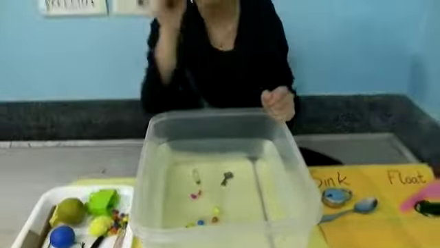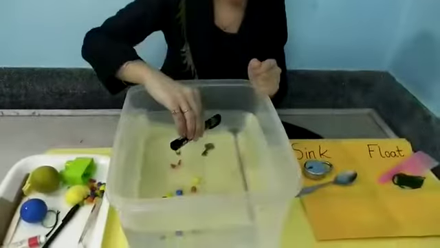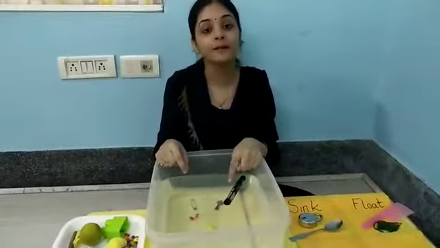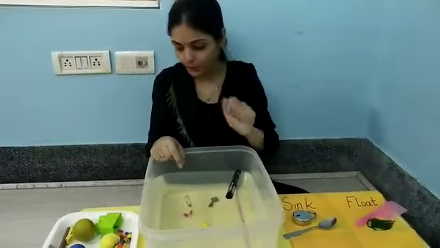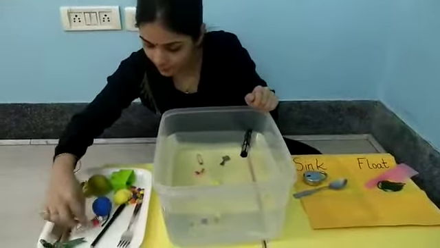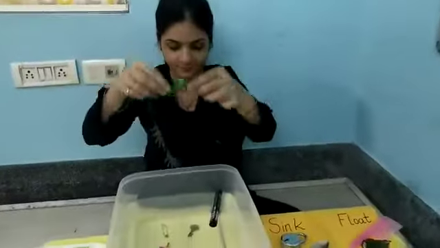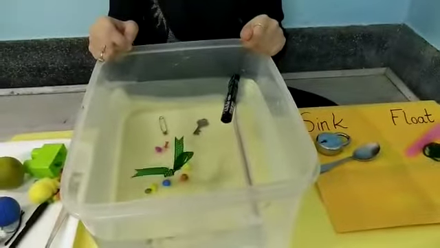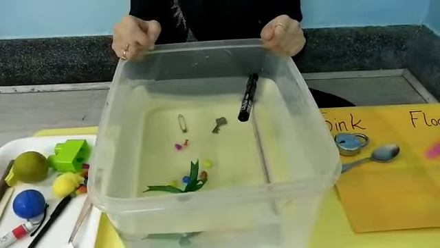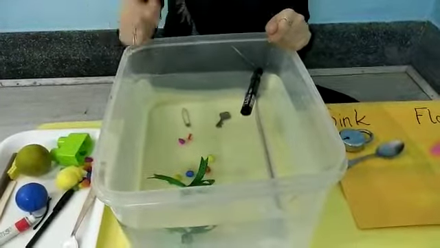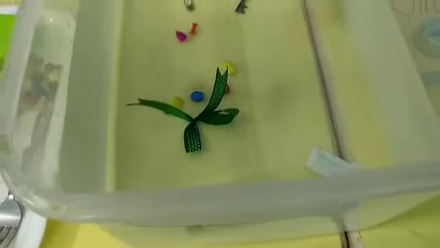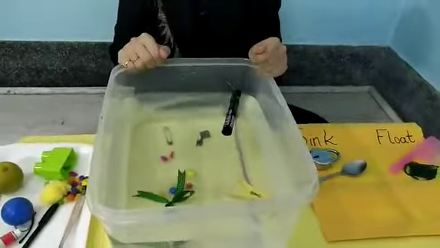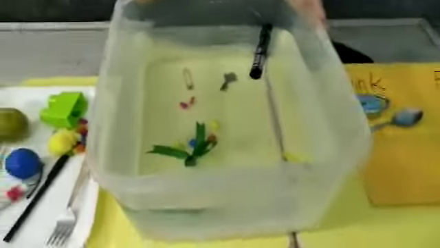Let me try this pen, this marker pen. This is floating. The marker pen is floating in water. Now I'll take this ribbon. So the ribbon goes deep inside. Now I'll put the clothes peg. The clothes peg is floating.